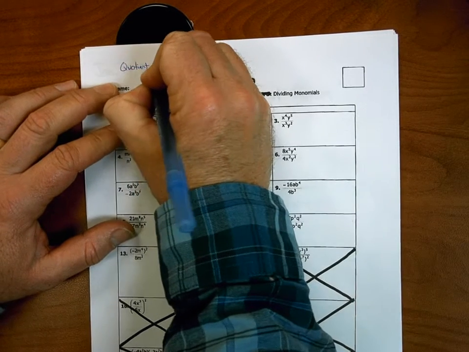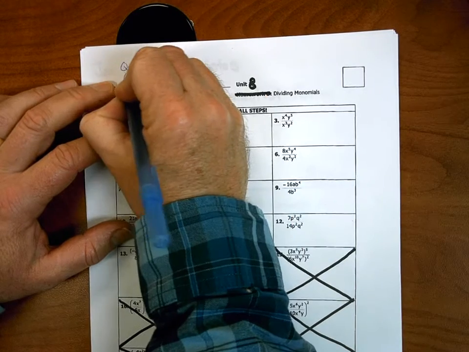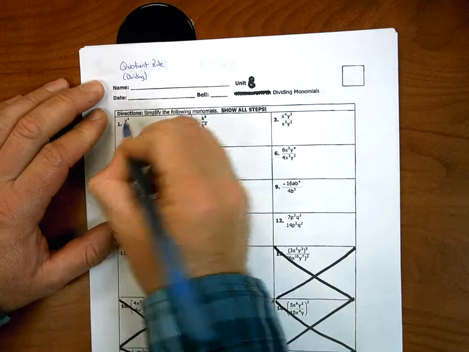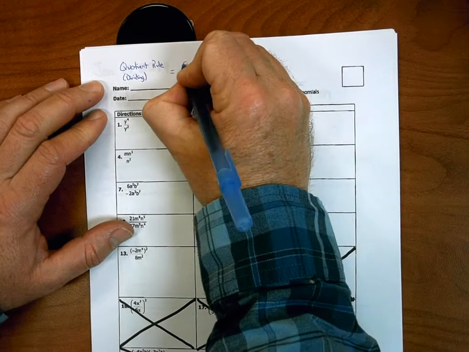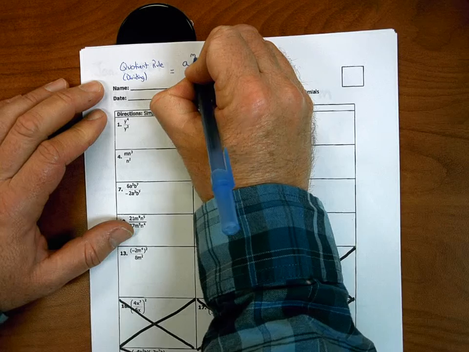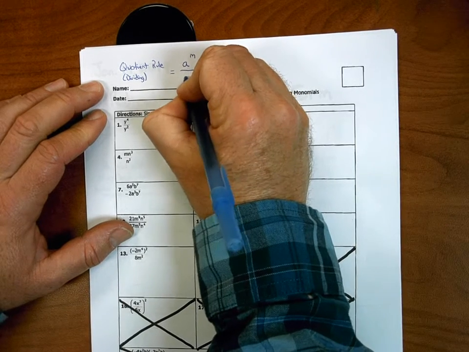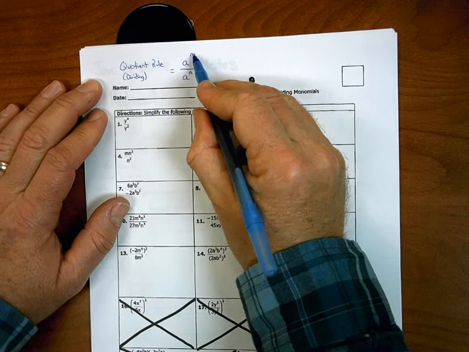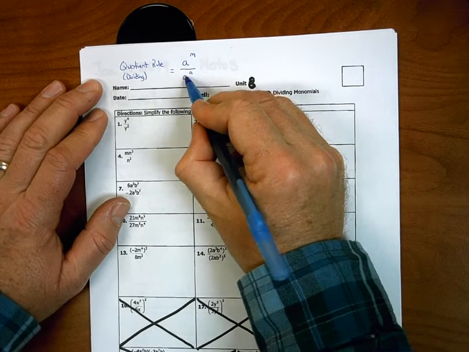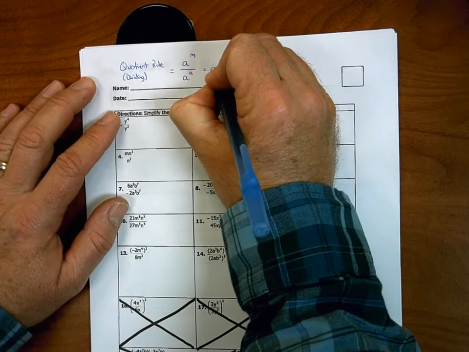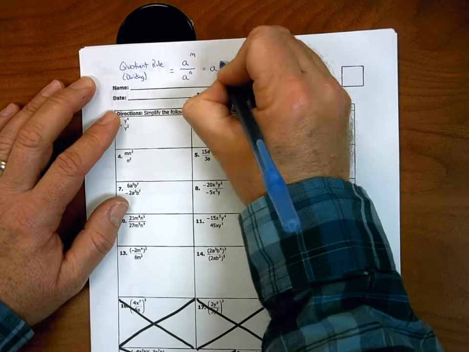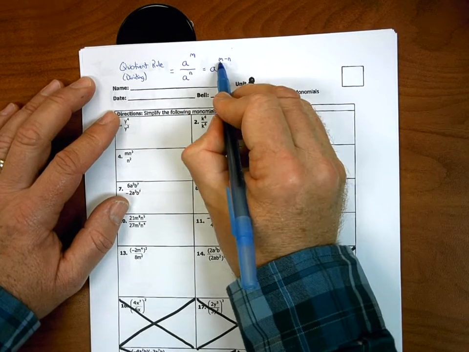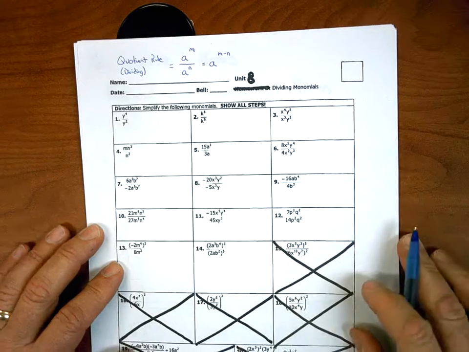And the quotient rule is going to be whenever you're dividing two or more exponents that share the same base. The quotient rule says that if you have a to the m power and you're dividing it by a to the n power, so if you're dividing two exponent problems that have the same base, to simplify this, you keep the base, which in this case is a, and you subtract the two exponents. It's always the numerator exponent minus the denominator exponent.